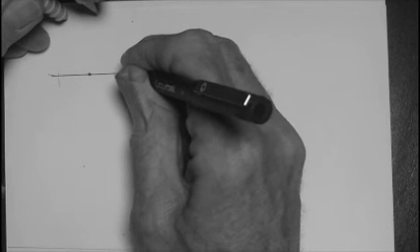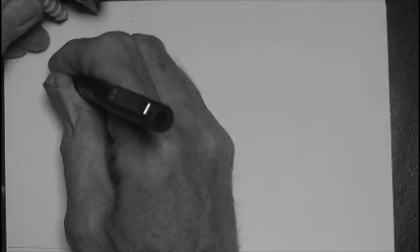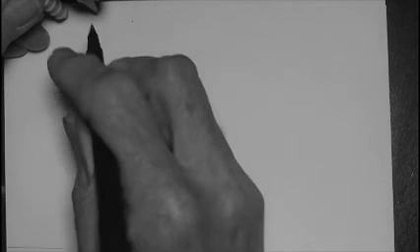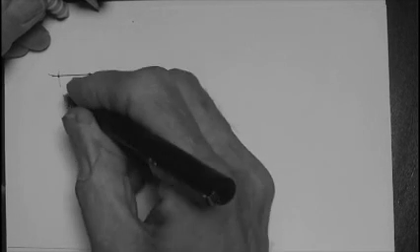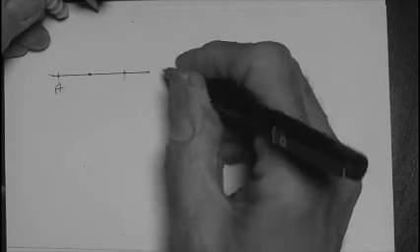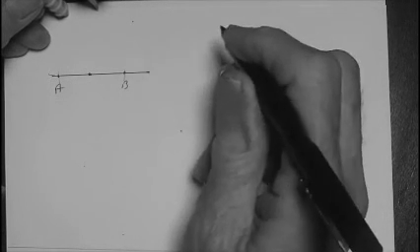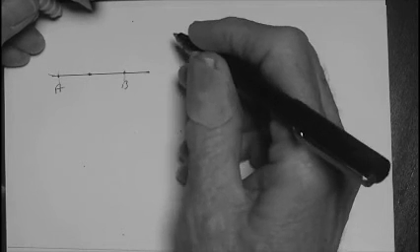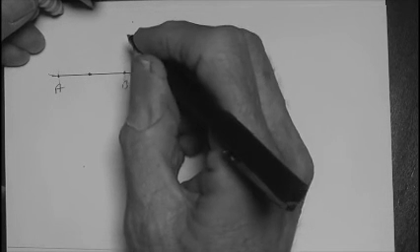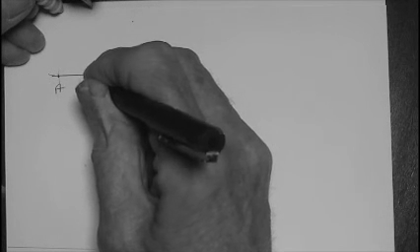And we'll label this point over here and this one over here where they intersect. Let's call this one A and this one B. And what we've done is we've found the midpoint of line segment AB, and we'll call that M.